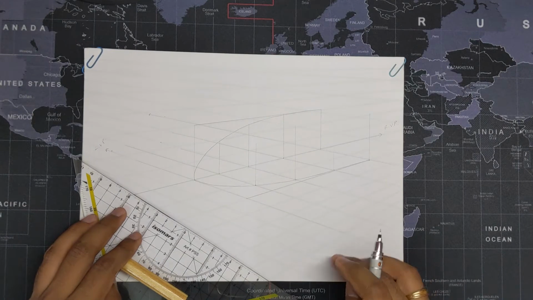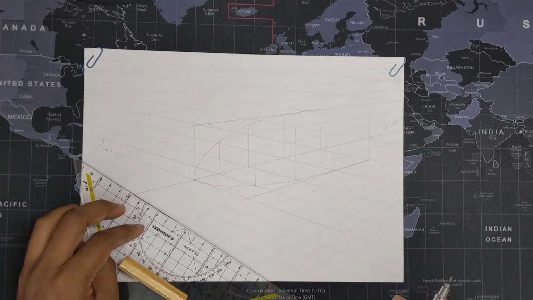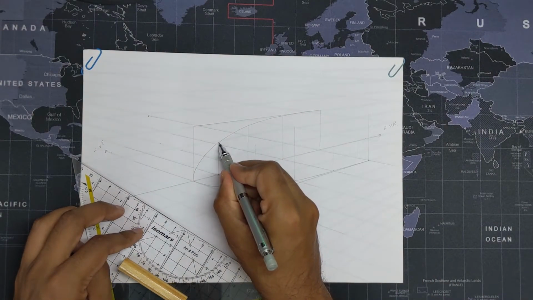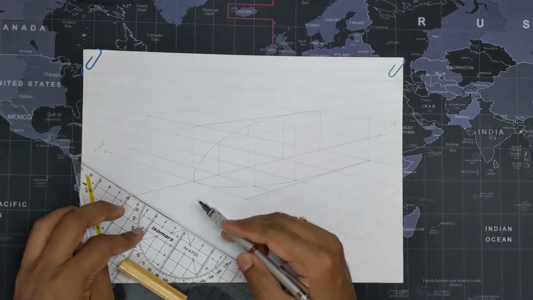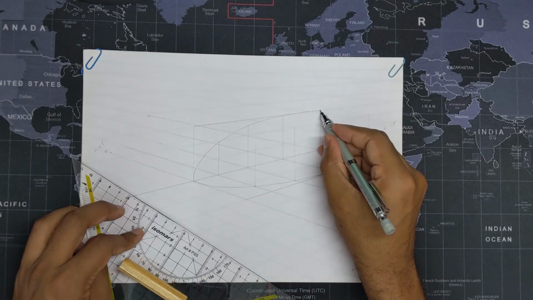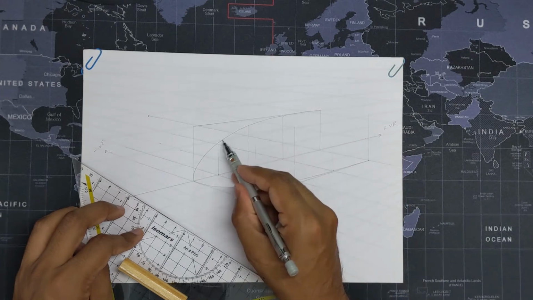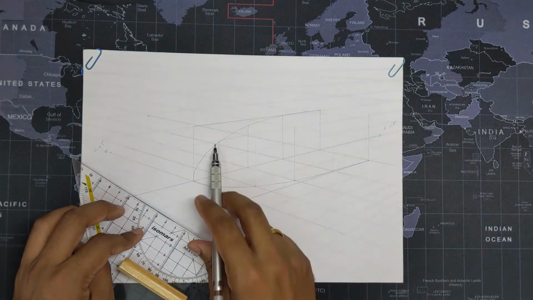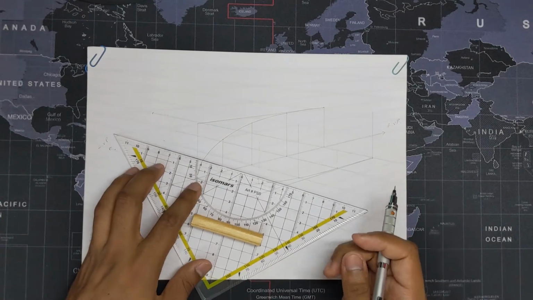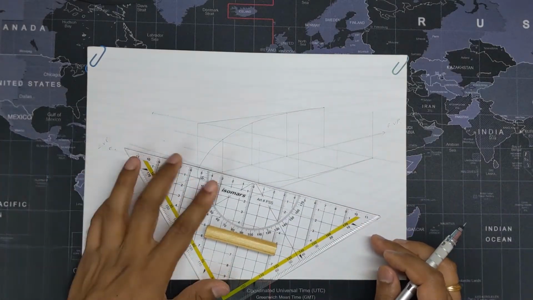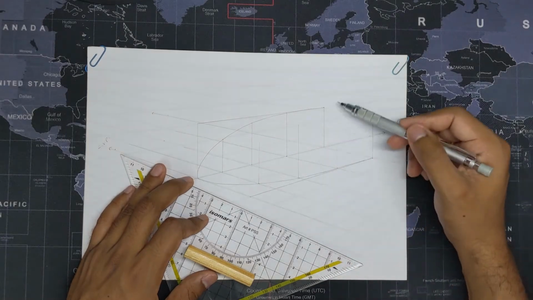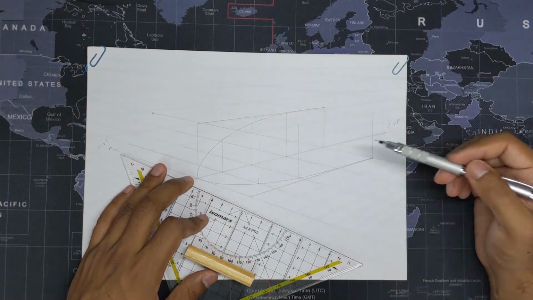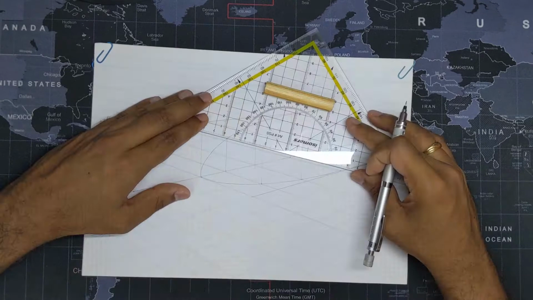Okay, so next what we need to do is take the intersecting points of these verticals with the side view, right? So these 1, 2, 3, 4 verticals, and draw lines again to the left vanishing point so that they will intersect the new set of vertical lines that you have drawn.